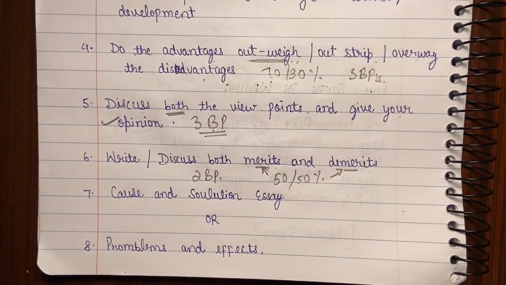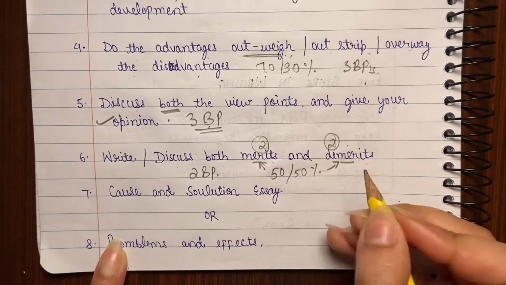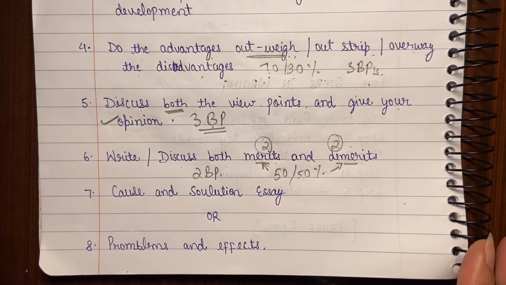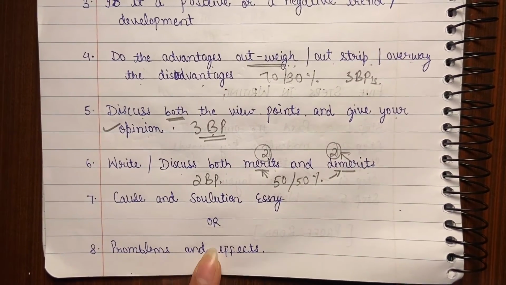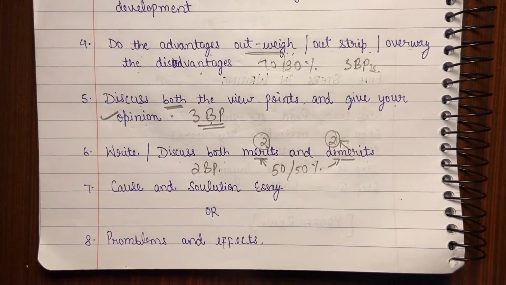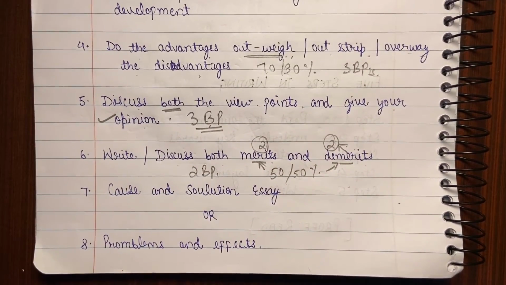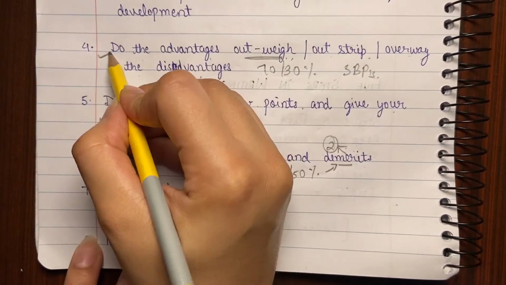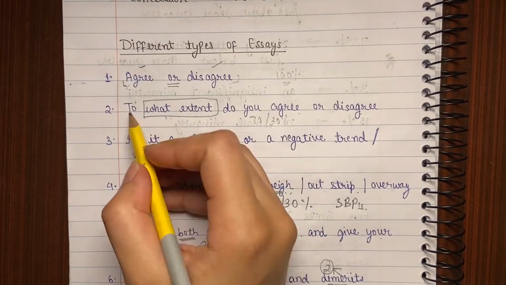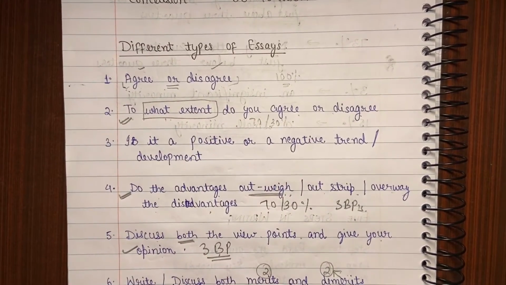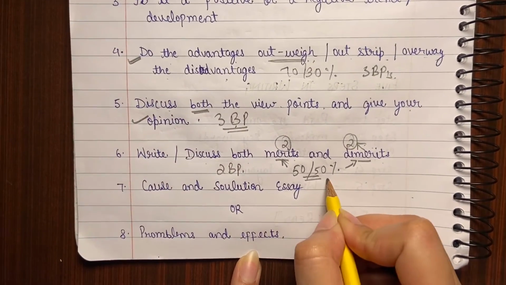You can give 1 idea for merit and 1 for the demerit, or you can give 2 points for each. There must be a balance between the points. If you are writing 2 points for the merits, you need to write 2 points for the demerits as well. There should not be 3 points for merits and 2 points for demerits. That will be imbalance, and that will become like the essay to what extent do you agree or disagree, as we have written 70-30. So don't do these things. You have to write it in a 50-50 portion.